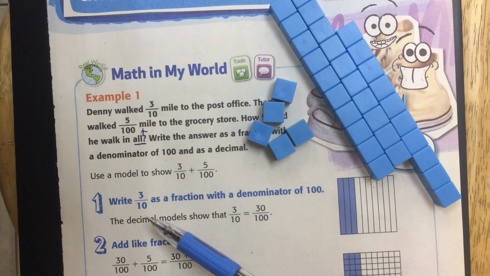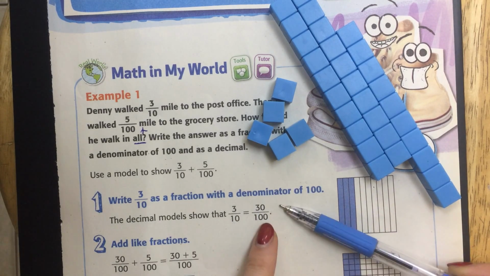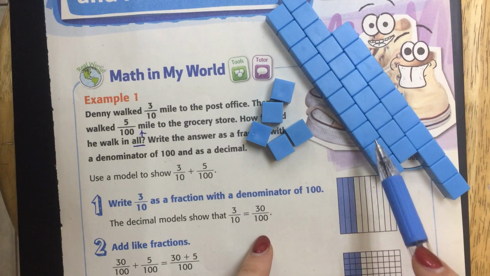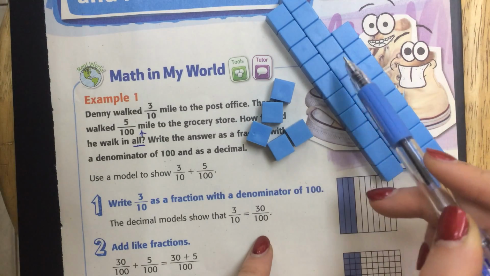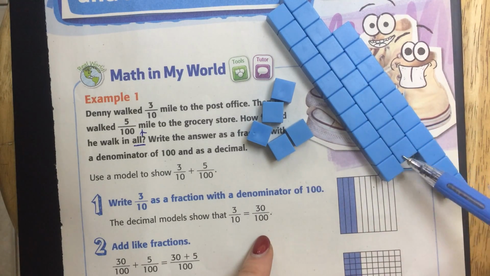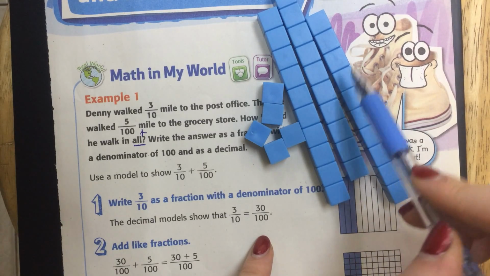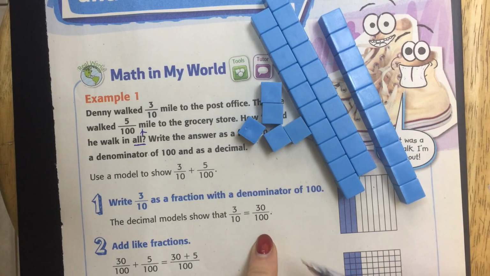Well, if we're going to write it as a fraction with the denominator of 100, we know that 3/10 is equivalent to 30 out of 100, right? 1, 2, 3, 4, 5, 6, 7, 8, 9, 10, 11, 12, 13, 14, 15, 16, 17, 18, 19, 20, 21, 22, 23, 24, 25, 26, 27, 28, 29, 30. So 30 out of 100.